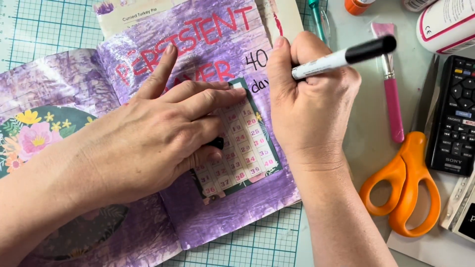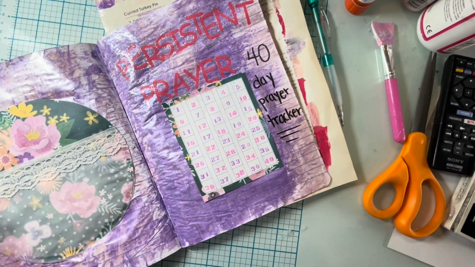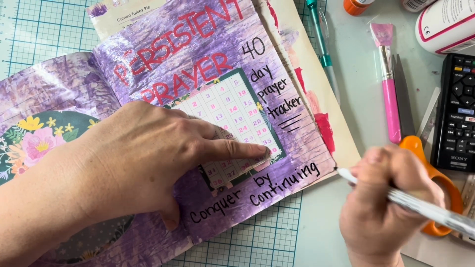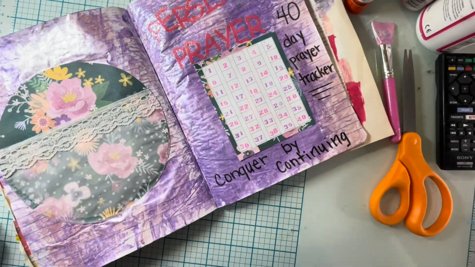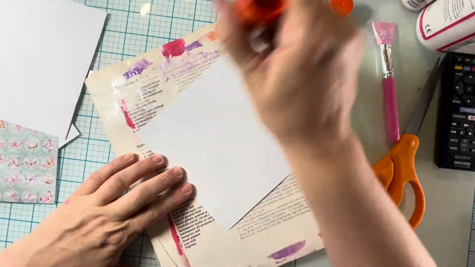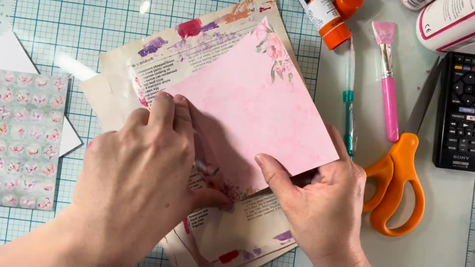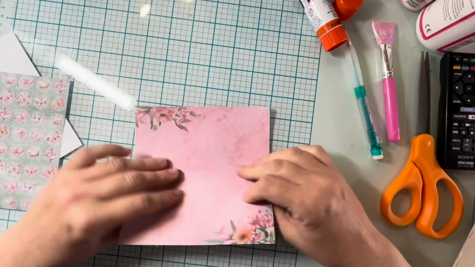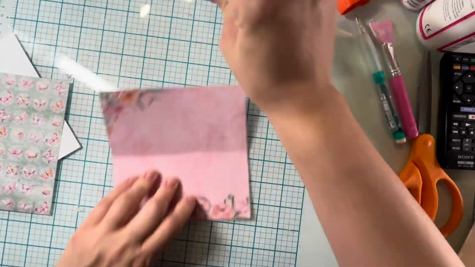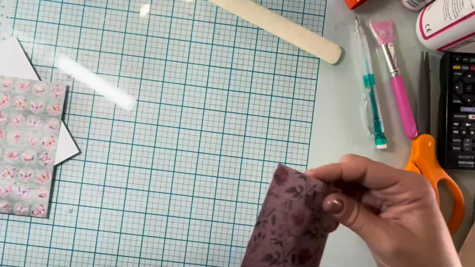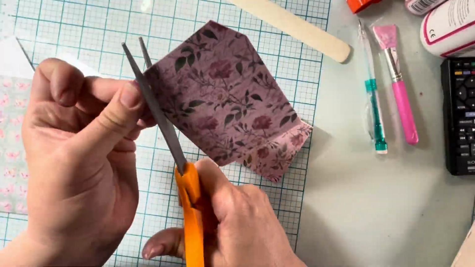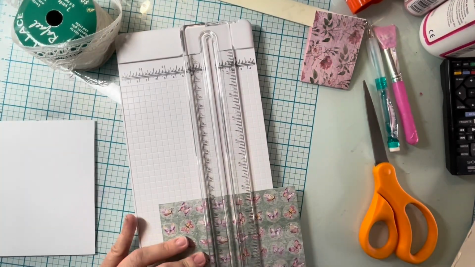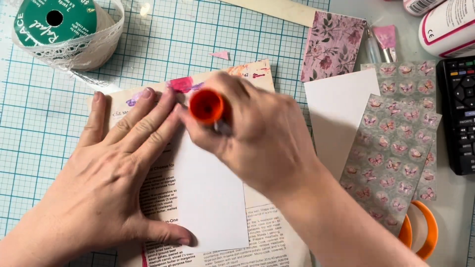Now I wanted to put 40-day tracker, and something that Traci had shared with us in her video was about someone that had said you can conquer by continuing. I really loved that, and I wanted to add that. Now I'm making my tags out of Temu paper. This Temu 6x6 pack pattern paper is Spring is in the Air. And I just took a couple coordinating papers and backed them so it would make a double-sided paper and made tags out of them.